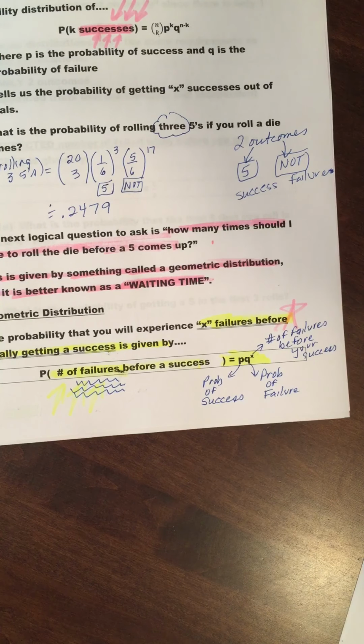Again, please keep in mind, waiting times, geometric, measures the probability of how many failures before I reach my success. Okay, now let's talk about the top here. It says, note, there is no combination at the beginning of this distribution because there's only one way that our scenario can occur at the end of all the failures.